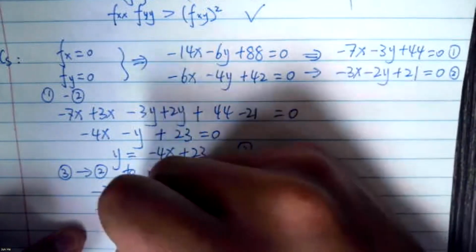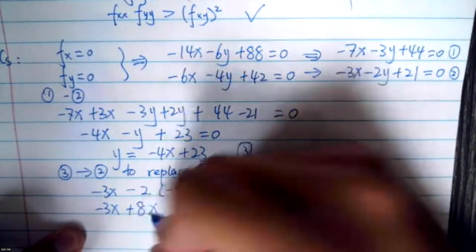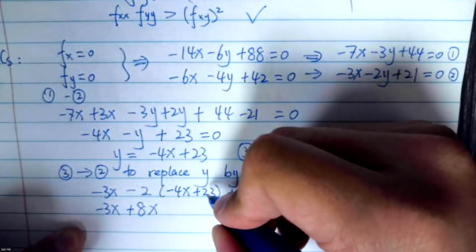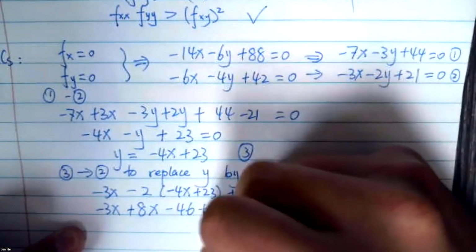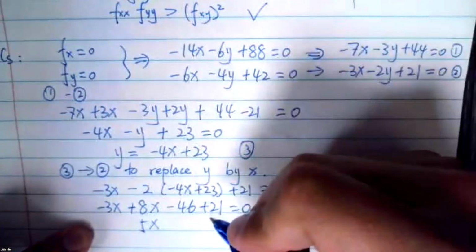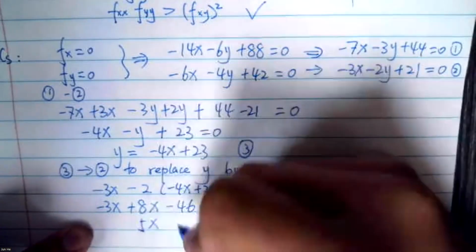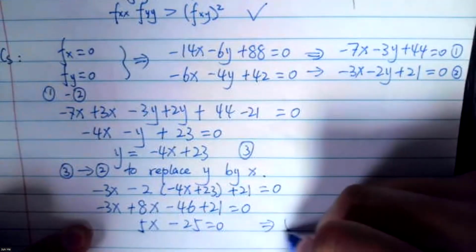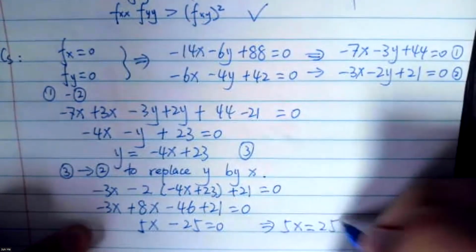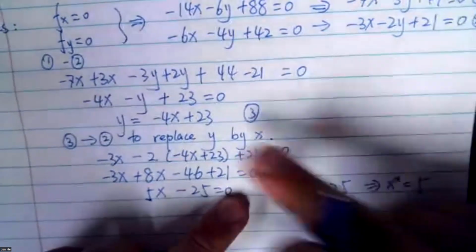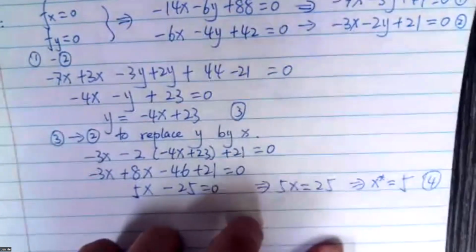Then we need to simplify the left-hand side, which is minus 3x minus 2 by minus 4 is plus 8x, and then minus 2 by 23 is minus 46 plus 21 equal to 0. That is 5x minus 25 equal to 0, which is 5x equals 25. Therefore, x star equals 5. When x equals 5, you take this, so this is labeled as equation 4.